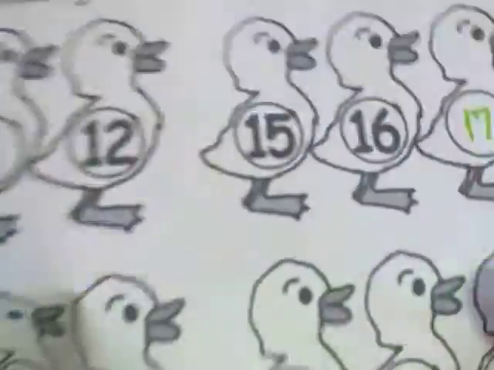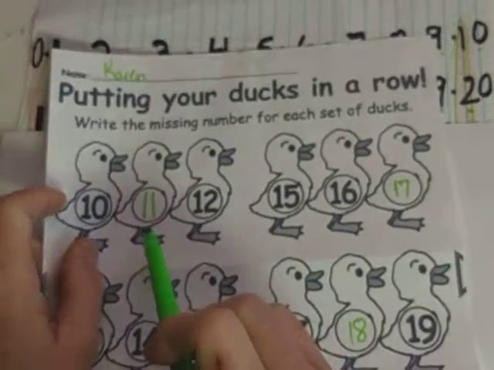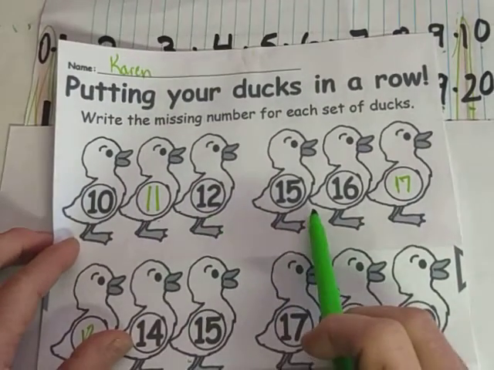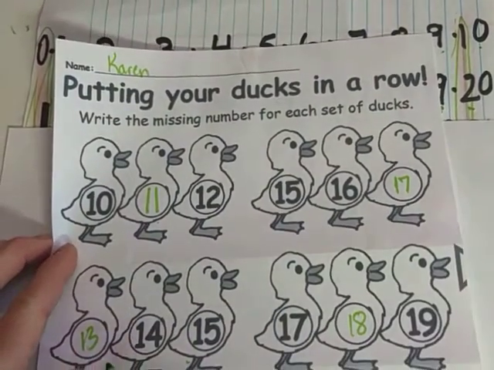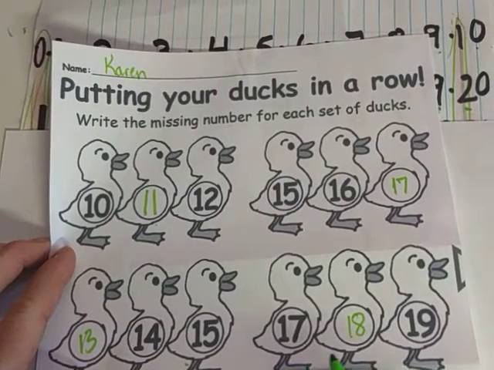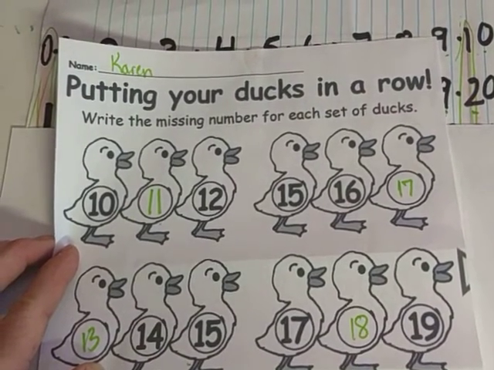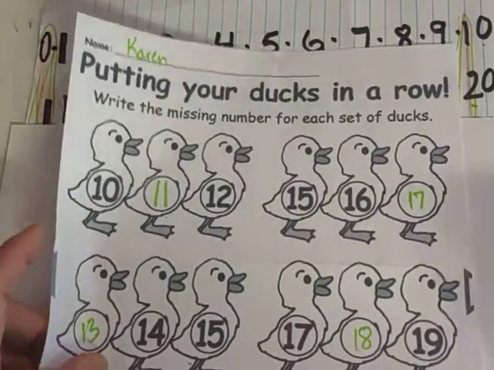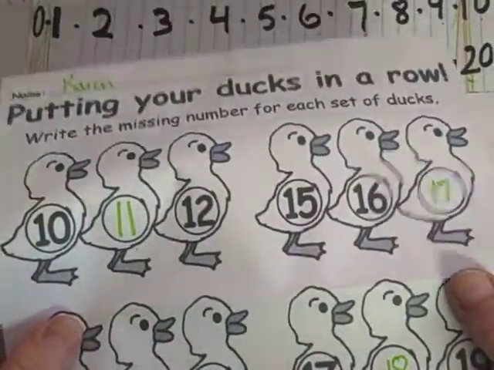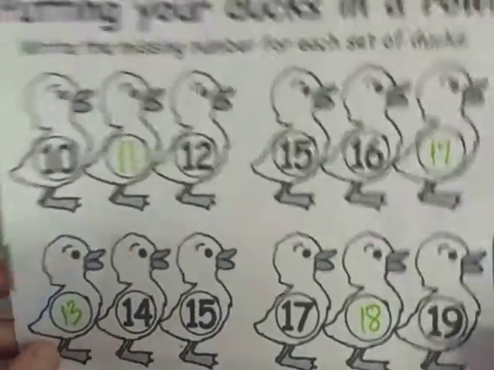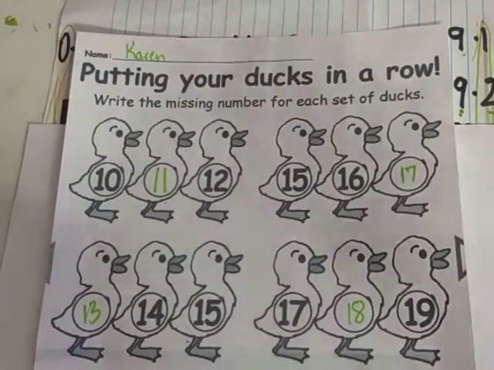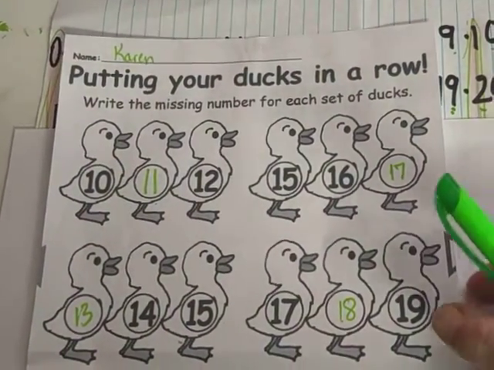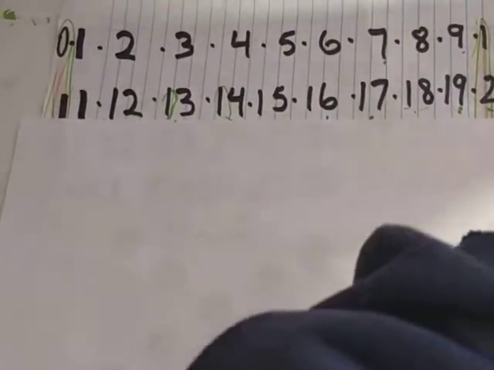Yay! Some of these. So we got 10, 11, 12, 15, 16, 17, 13, 14, 15, 17, 18, 19, 12, 13, 14, 10, 11, 12. Okay, so you do a lot of these in preschool and kindergarten, just getting your numbers together. Make sure we're really strong on them so we can start adding and subtracting them. So really good practice for everyone.